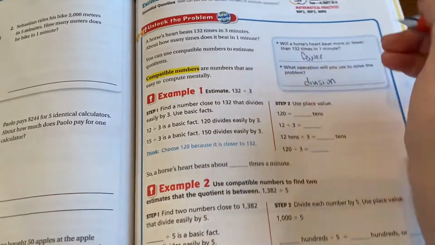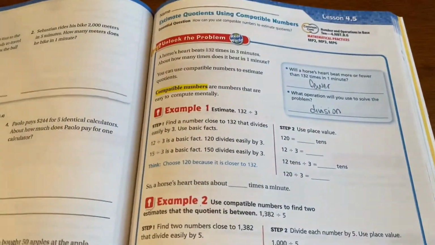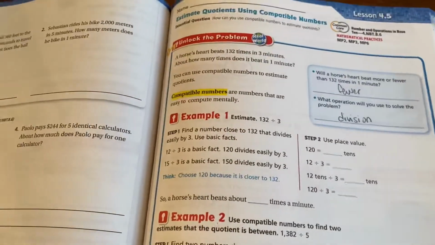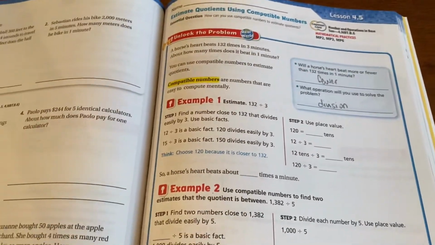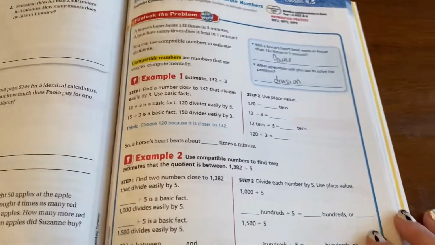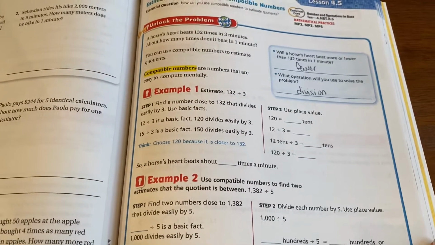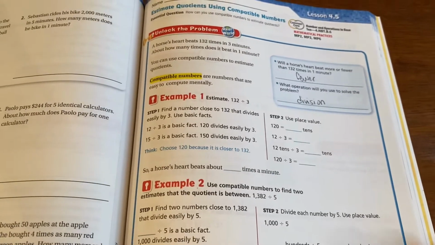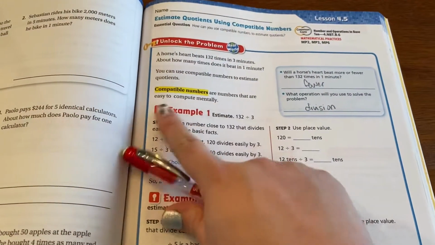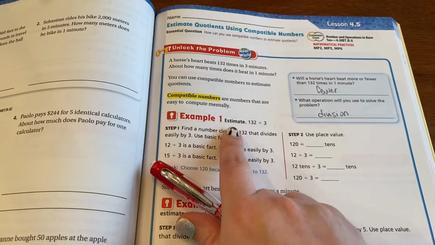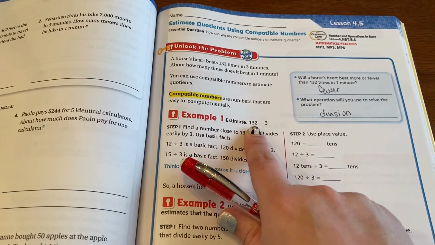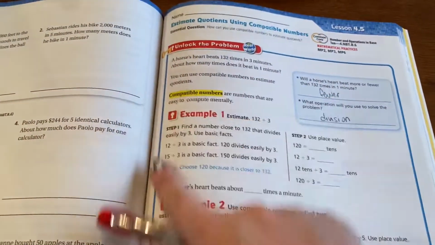Now, again, this lesson is all about estimating. You're not going to get exact right answers, and there's not exactly one right way to do it. It's just whatever compatible numbers work to comfortably figure out these problems quickly, which is what an estimation is for. So these compatible numbers are numbers that are easy to compute mentally. So this first one we're going to do 132 divided by 3, which is the problem up here.